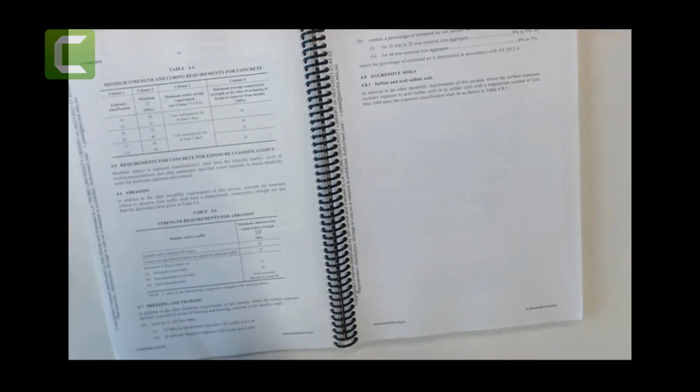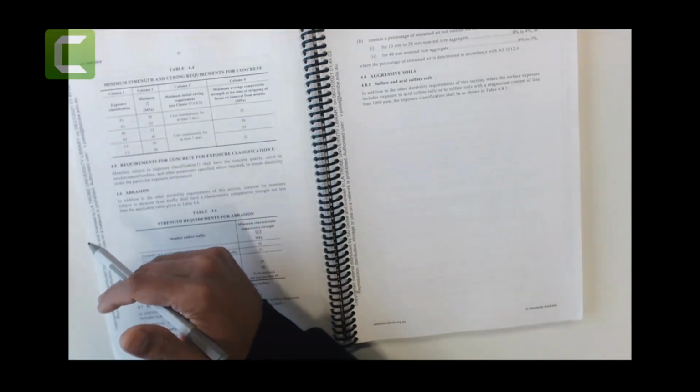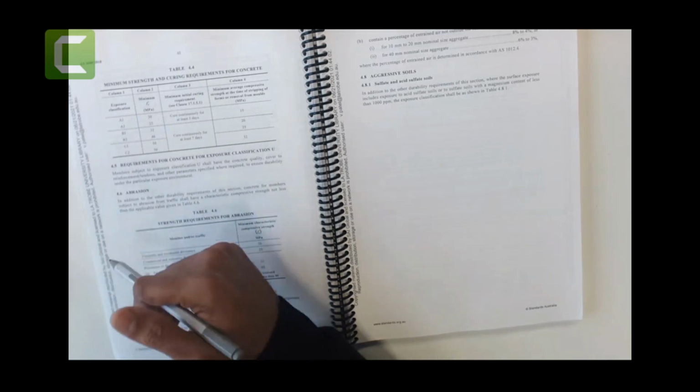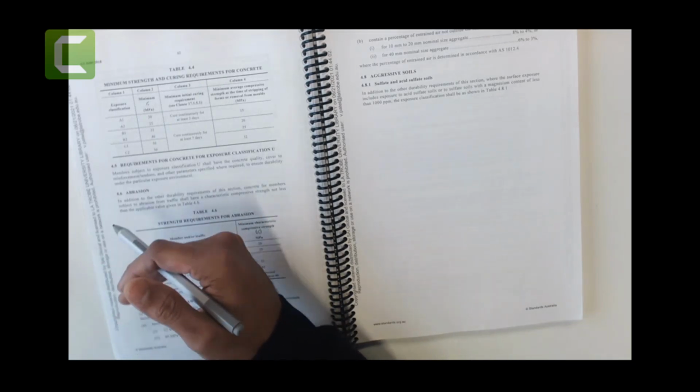It's only relevant if your architect or surveyor specifically mentions that the structure will be exposed to freezing and thawing, like a cold environment. Sometimes your night temperature is minus 20 degrees Celsius, and in the daytime it goes to 10 or 20 degrees Celsius. These cycles will cause brittleness in the structures.